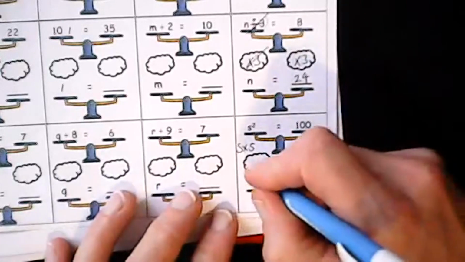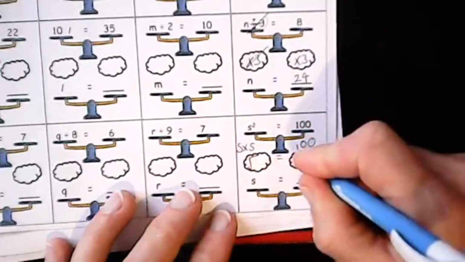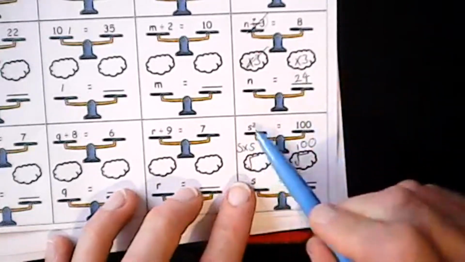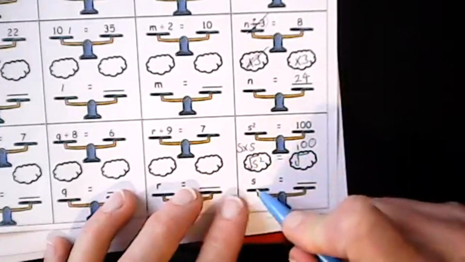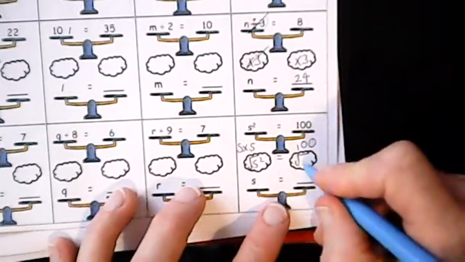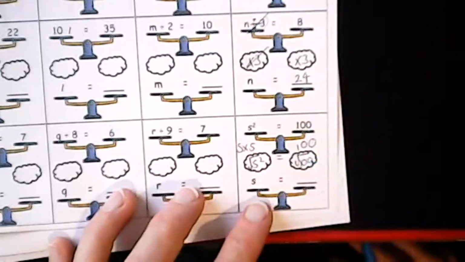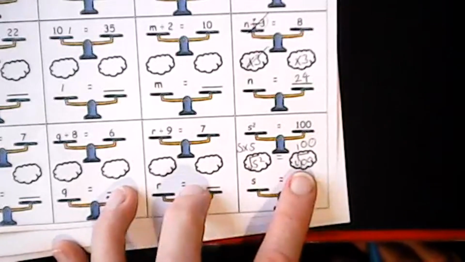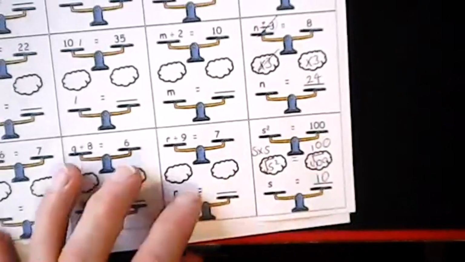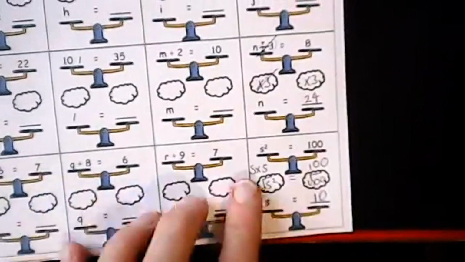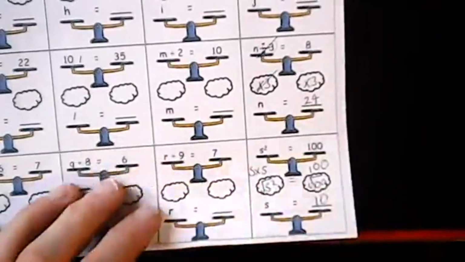Okay, so it's a square root. So we need to take the square root of both sides. The square root of an s squared is going to leave us with an s. And the square root of 100, what times itself makes 100? That's actually nice and easy. It's going to be 10. Okay, so that's that worksheet.